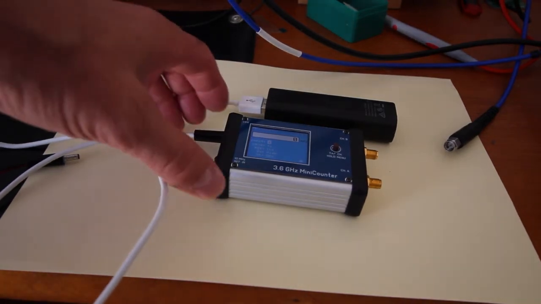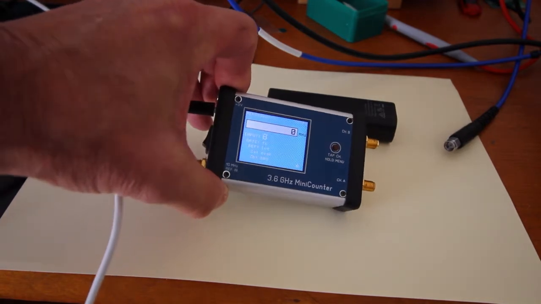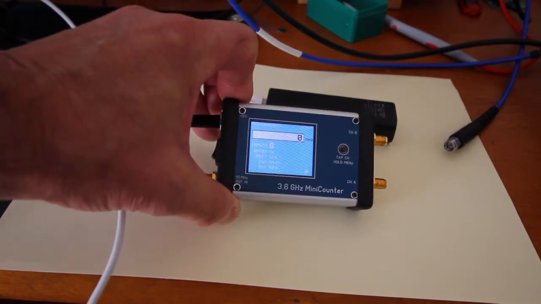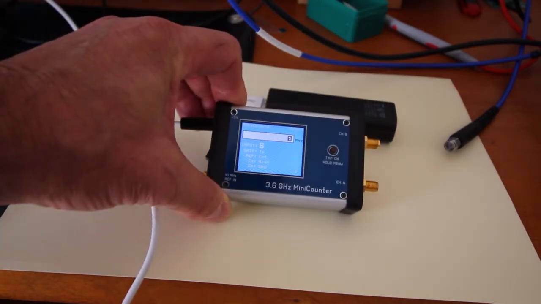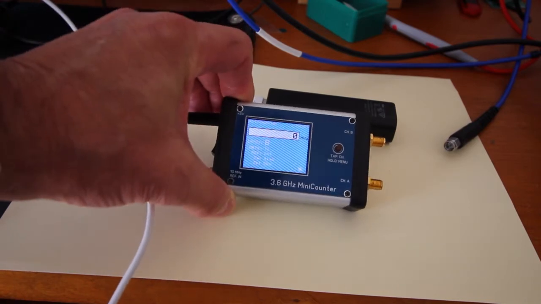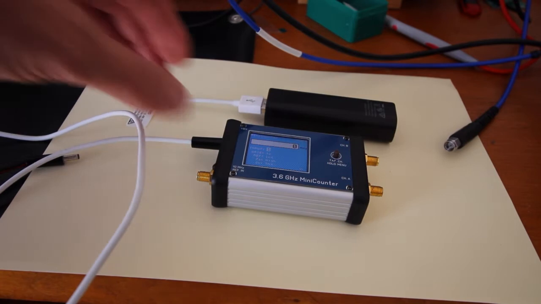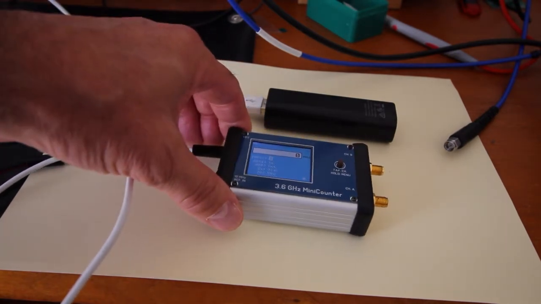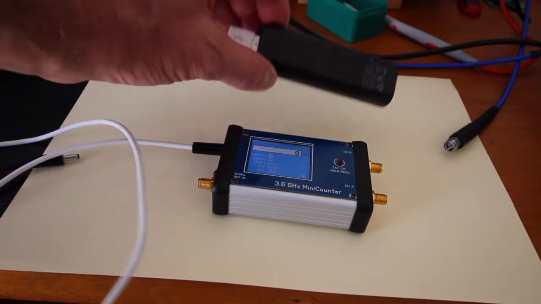This is the Minicounter, a 3.6 gigahertz frequency counter, ideal for portable use or on overcrowded workbenches. It can be powered, for instance, using a power bank like this one.